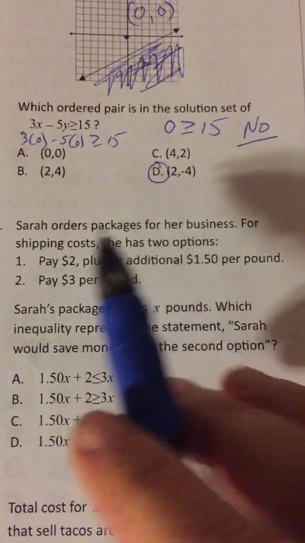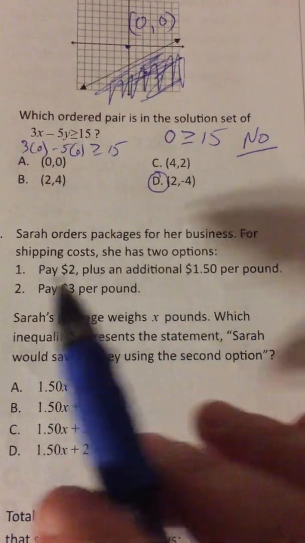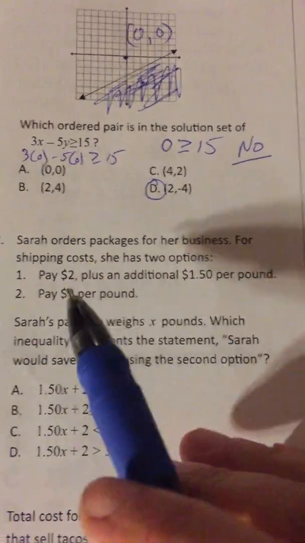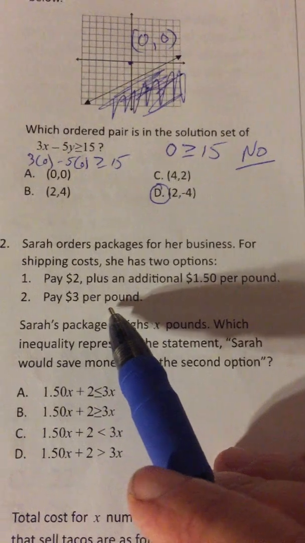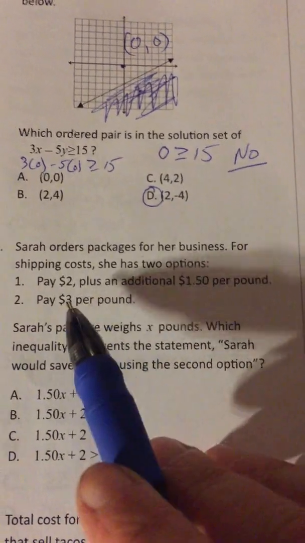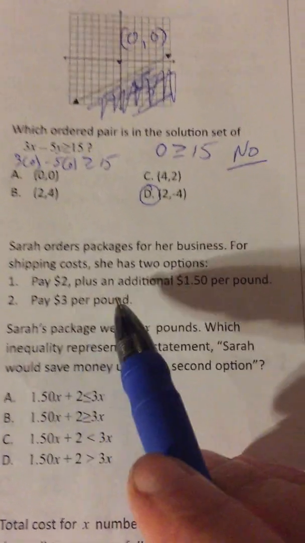So she orders packages from her business. Shipping cost has 2 options for shipping. Option 1, she can pay $2 plus an additional $1.50 per pound, or option 2 is pay $3 per pound. X is the number of pounds that it weighs. So this is like 3 times X, 3 times 1 pound, 3 times 2 pounds, 3 pounds, 3 pounds.